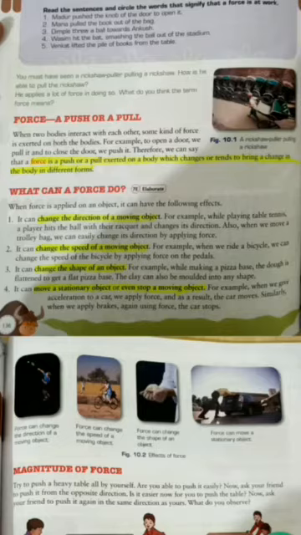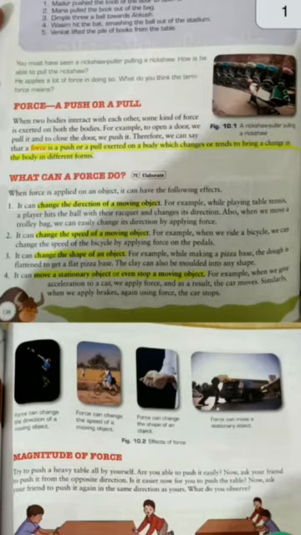Then moving a stationary object. Just understand, a ball is kept in the ground, a football is there, it is lying as it is, and you try kicking the ball. That kick is nothing but a sort of force, and you have changed the state of motion of that object from rest, you have made it be in the state of motion.